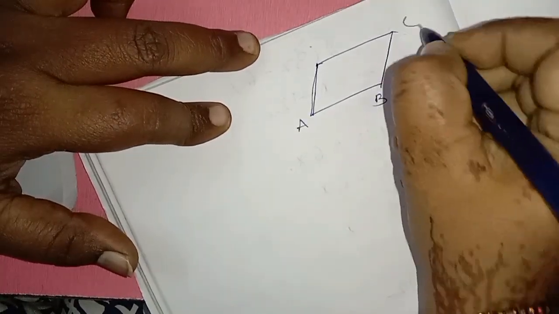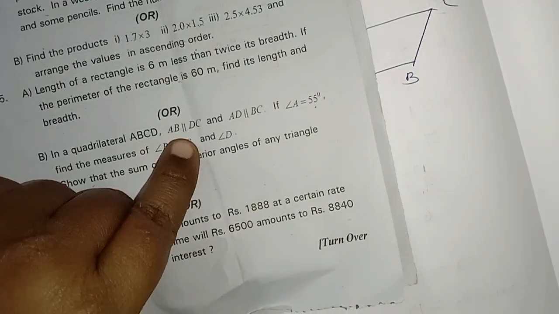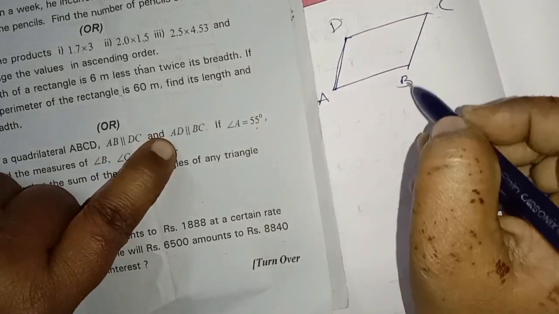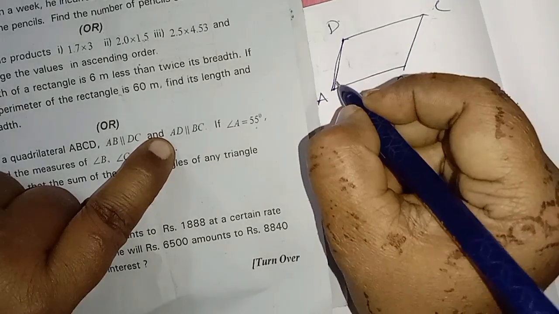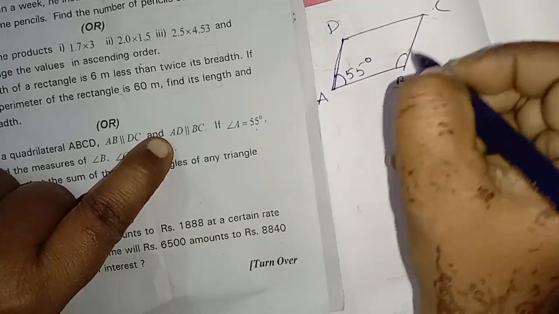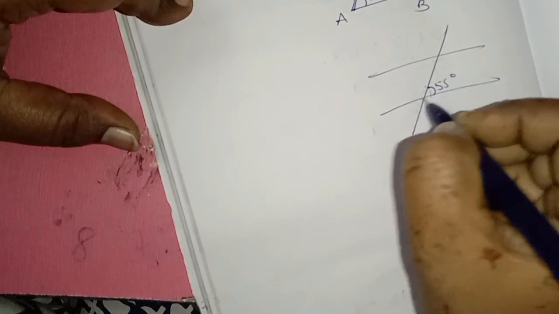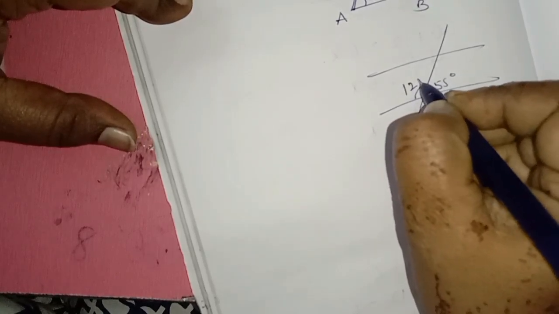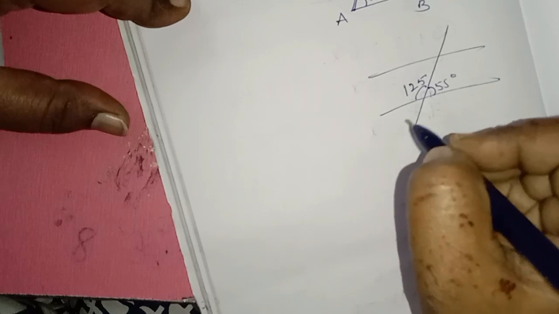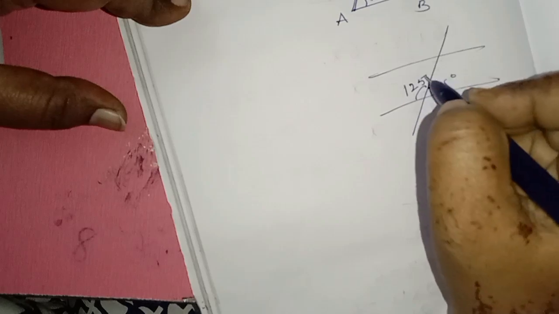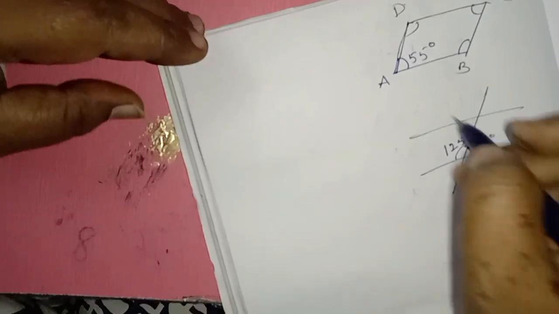A, B, C, D. Check the conditions here. AB is parallel to DC. AD is parallel to BC. Both are parallel with each other. So angle A is 55 degrees. Find the measure of other angles, they are asking. We know from transversal lines, if it is 55 degrees, this will become 125. Right? So both after adding will get 180. Corresponding angles are equal, alternate angles are equal. So by using those, we can simplify this one.